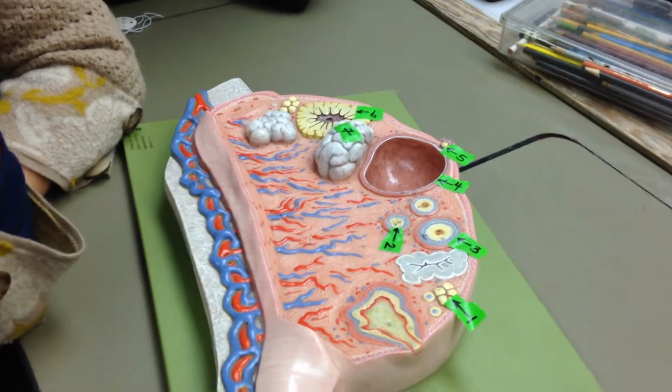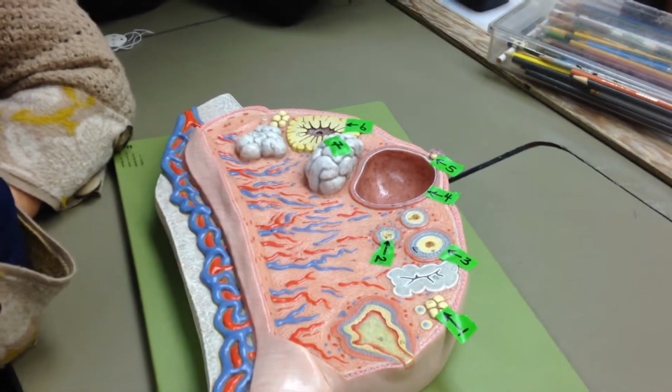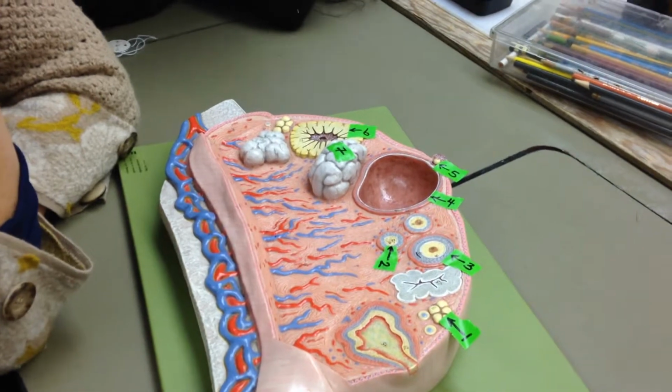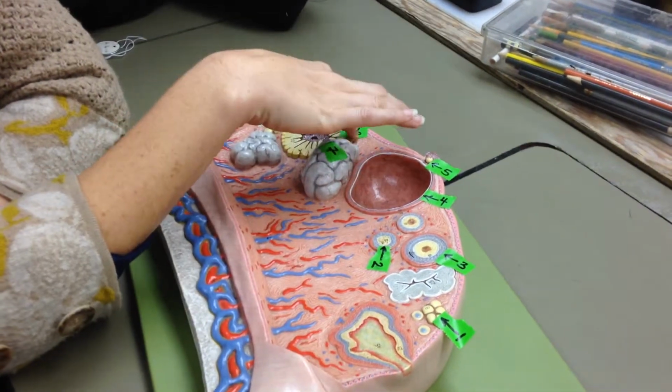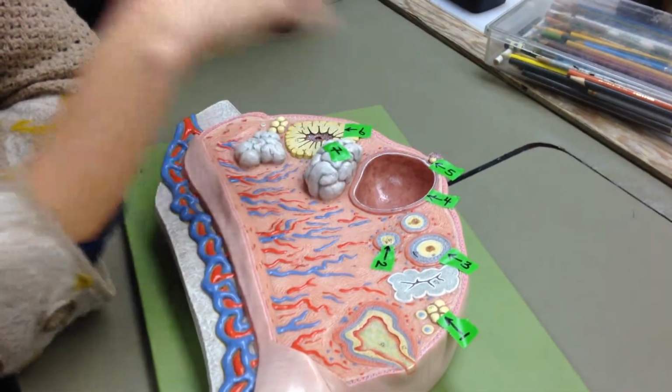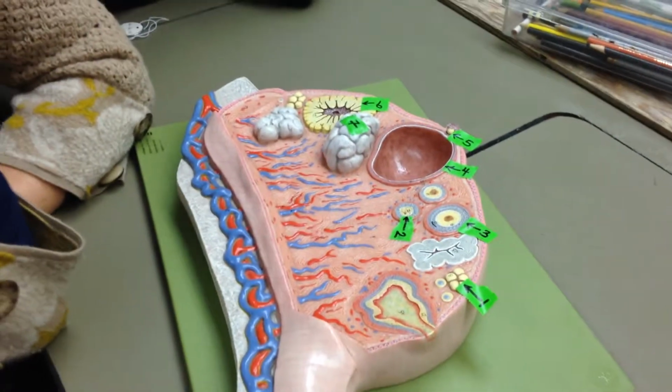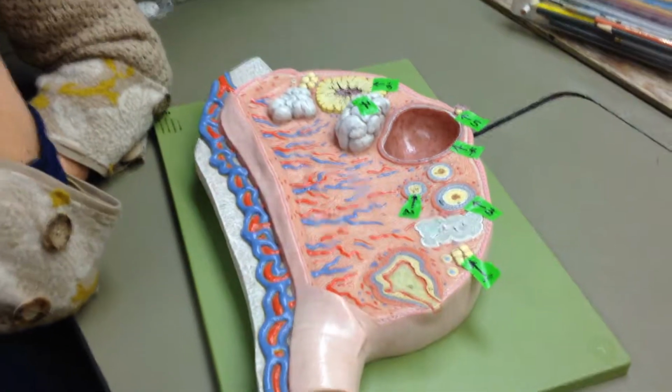So for lab, I'm pretty much just going to need to be able to distinguish one from the other. Right. And we did spend some time talking about the corpus luteum, how it secretes hormones and targets the uterus. But everything else is pretty much anatomical here. Yeah. Appreciate that.